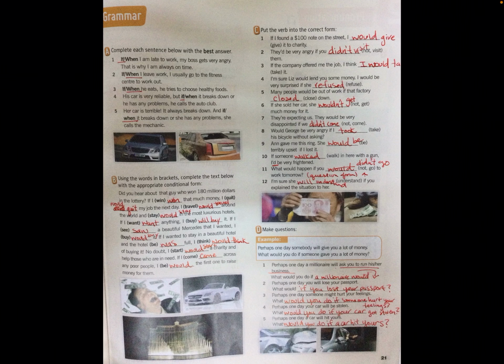If I want anything, I will buy it. And if I saw a beautiful Mercedes that I wanted, I would buy it. And if I wanted to stay in a beautiful hotel, and the hotel was, we changed be to was because it's in the past, I would think of buying it. يعني هاي كل الفقرة عن أشياء خيالية.